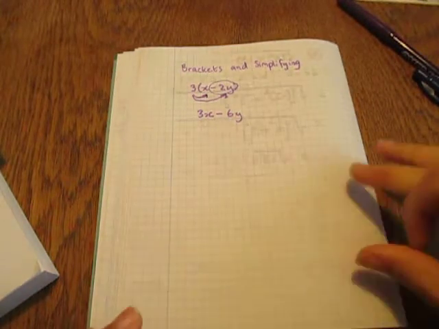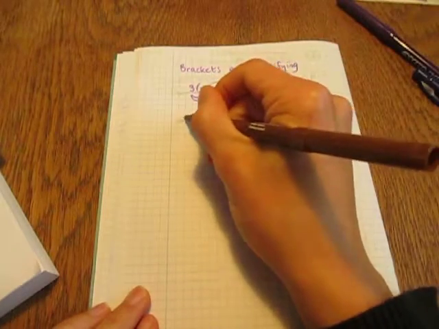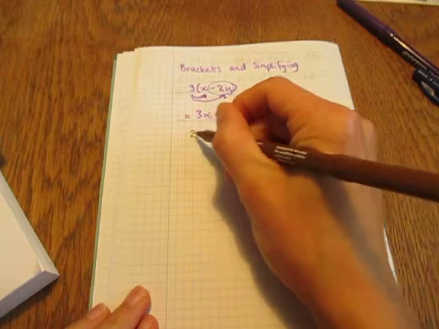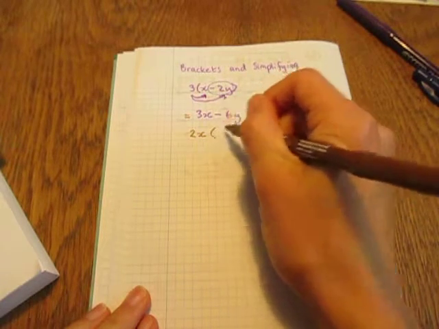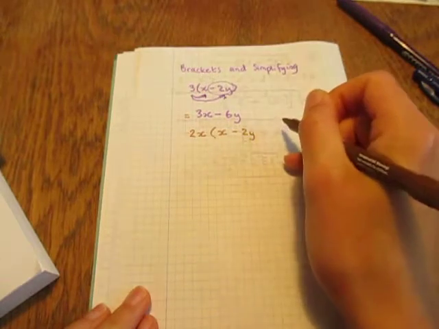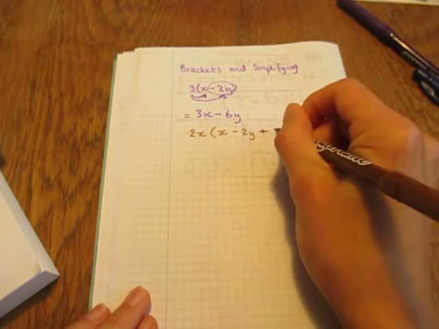Let's do another one. So the second example is 2x multiplied by x minus 2y plus z.